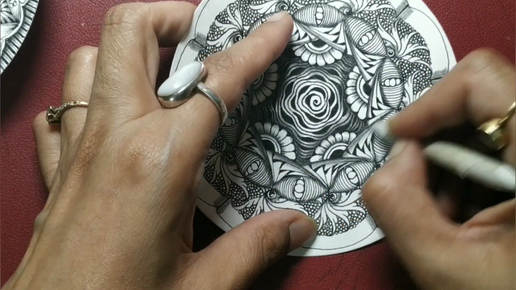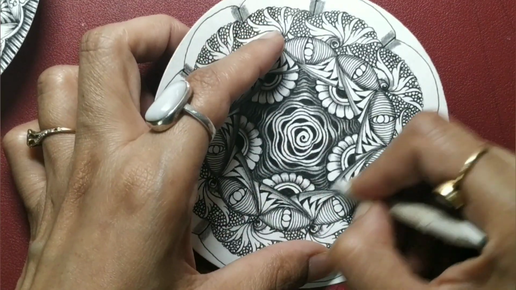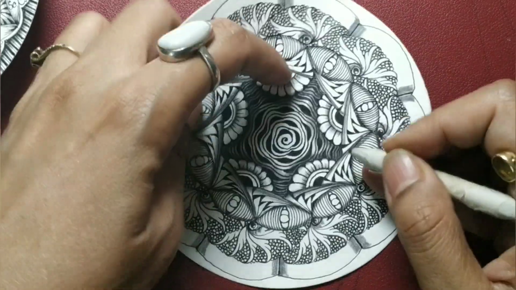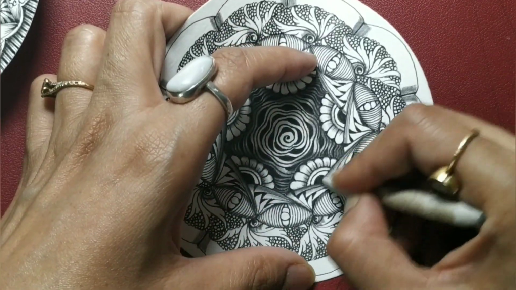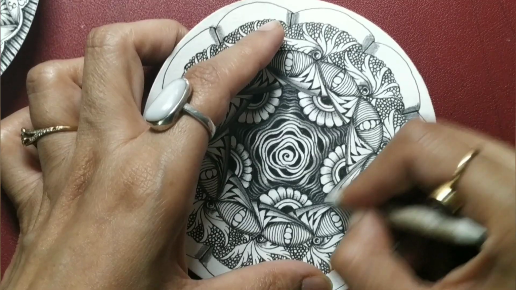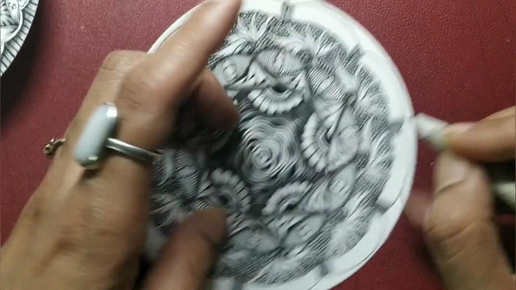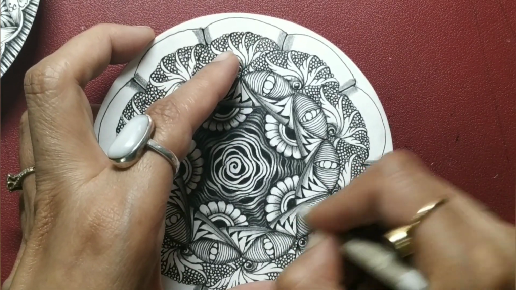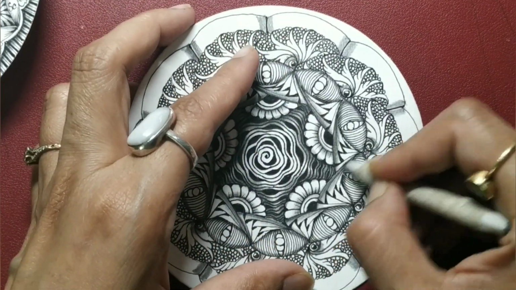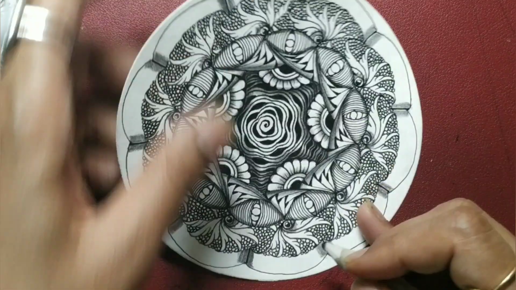So take your time, don't hurry as you shade your tile. If you are tired of tangling, take a break, come back to it for shading, because shading requires at times even more time than you spend on tangling, right? So give it that time.